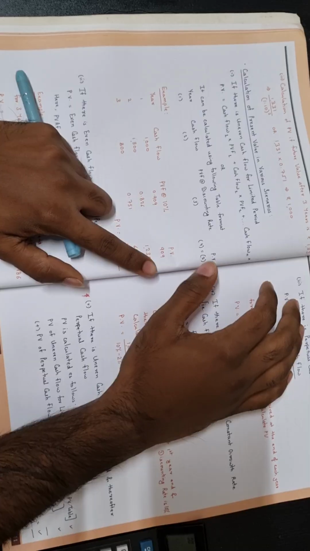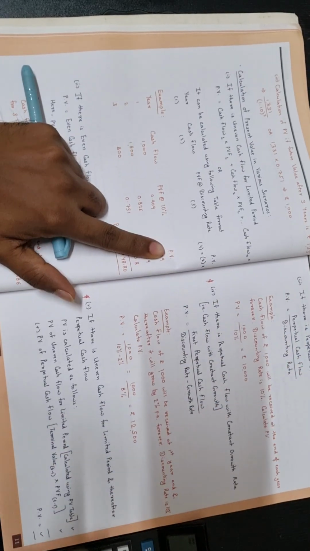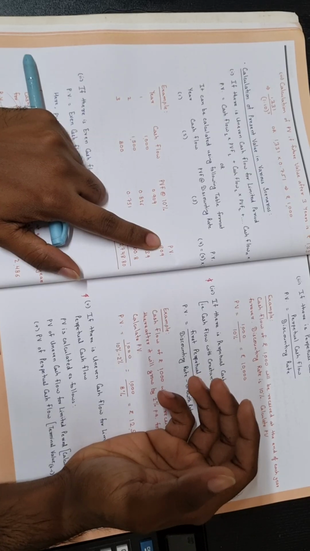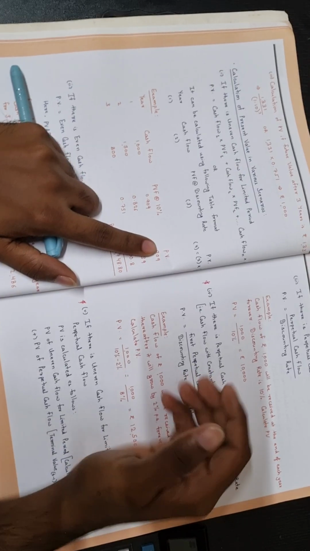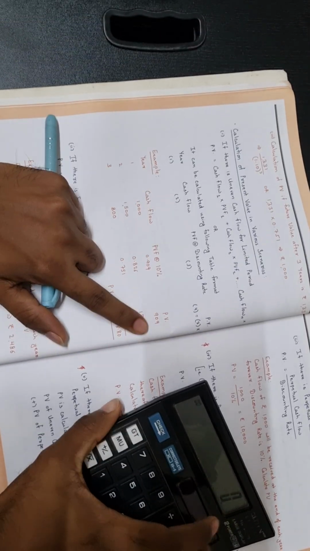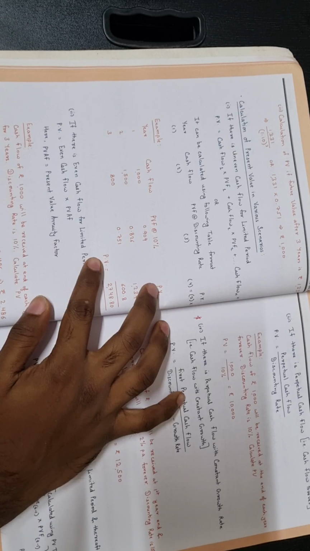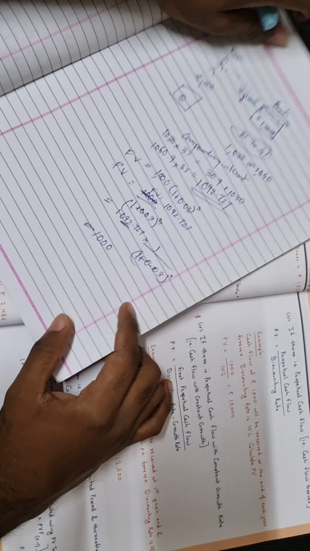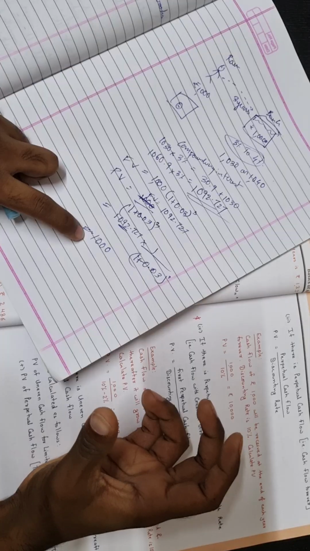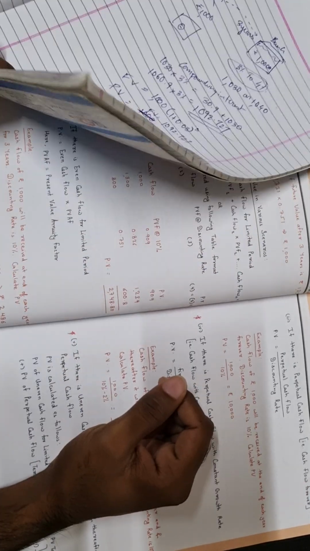Now how will we calculate present value in various scenarios? In our example, we had just 1000 as our cash flow. It was even throughout.